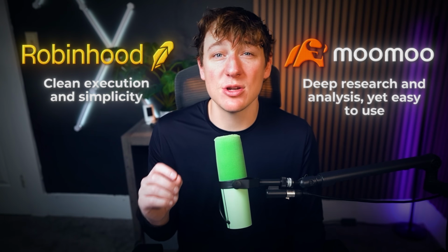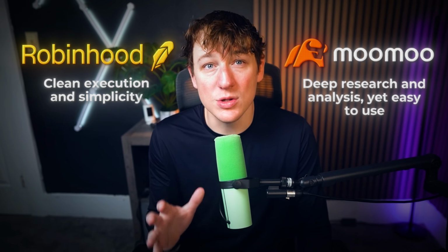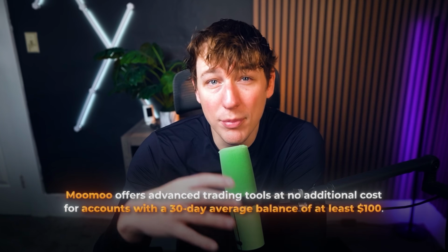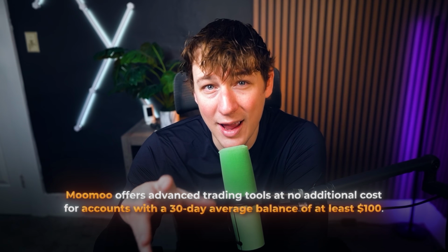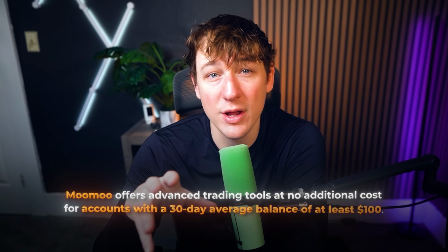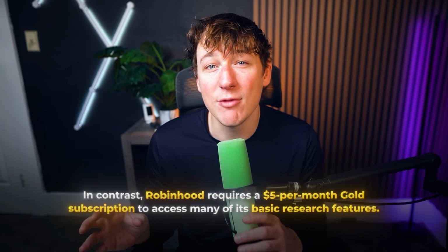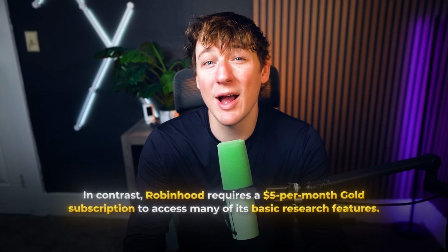Robinhood, yes, we all know the app. Clean execution, simplicity. But it kind of stops there. MooMoo has fantastic deep research and analysis, yet it's an easy to use platform. And honestly, MooMoo's advanced tools are completely free if you have an account balance of $100 for 30 days, while Robinhood makes you pay $5 a month for Gold, and it just gives you kind of basic features. Now that's a huge difference.